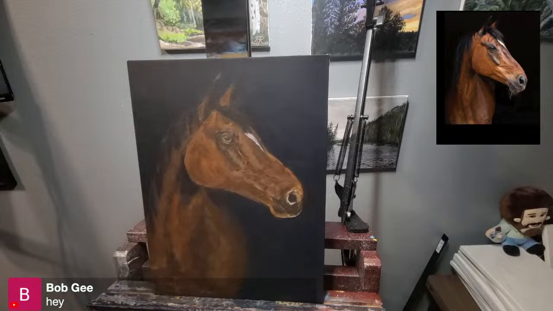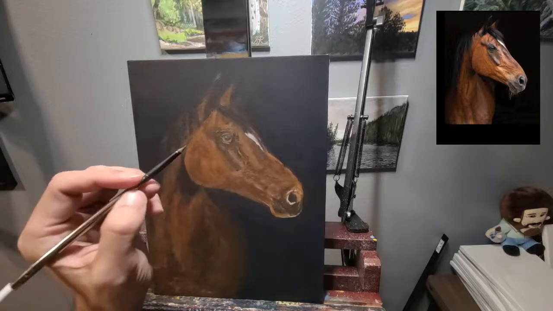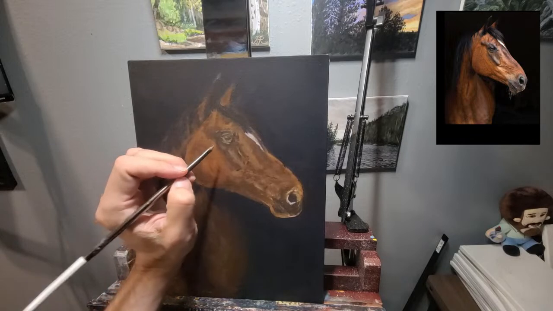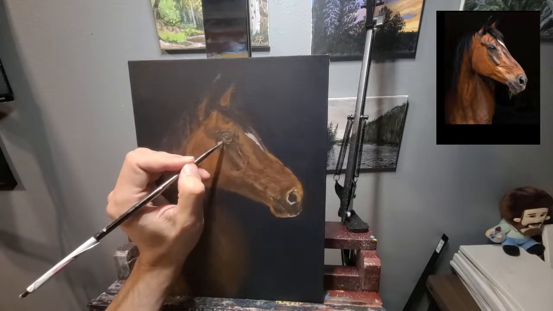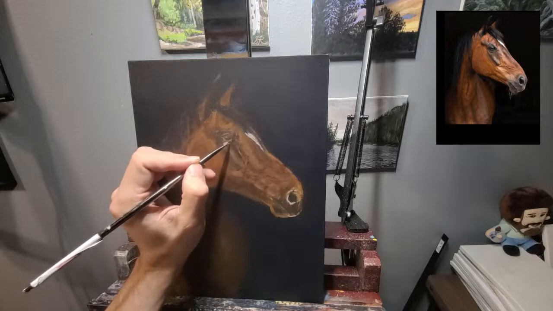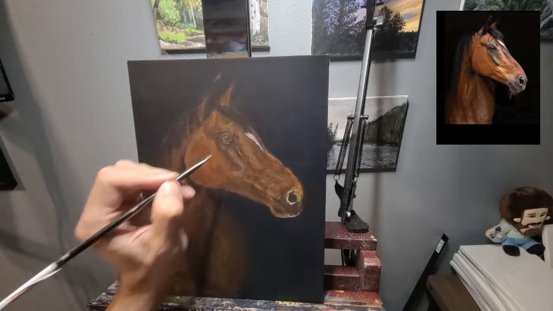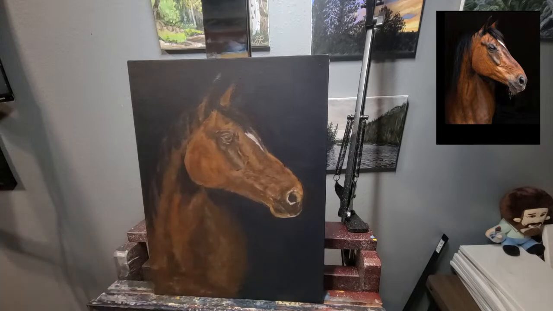Now I want to take a little bit of the brown and see if I can take that brown into the eye. Nope, I think it's dulling down.